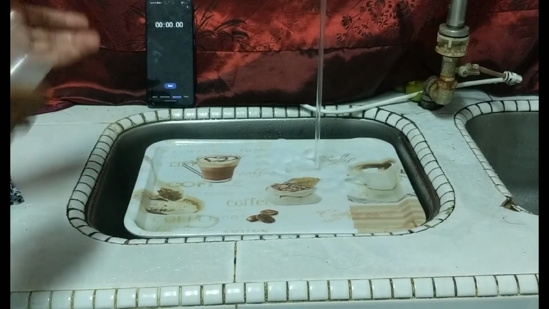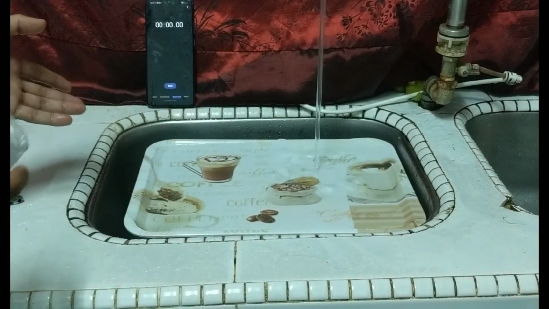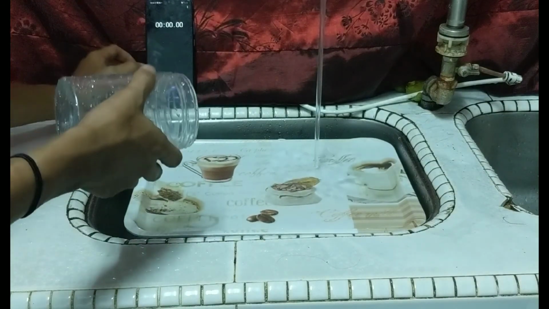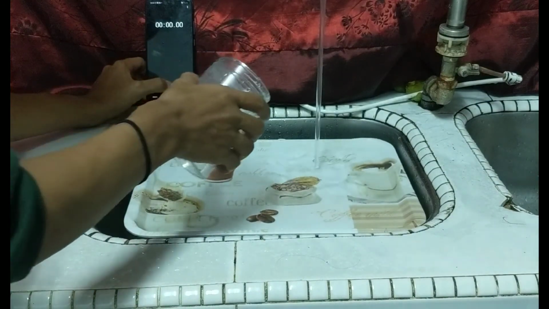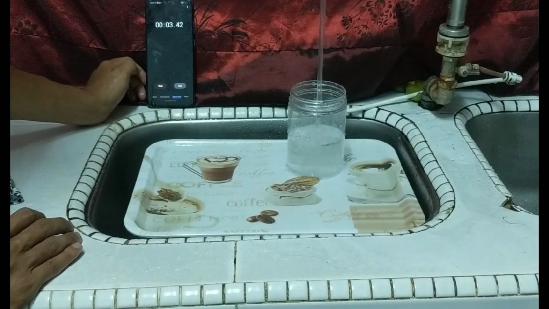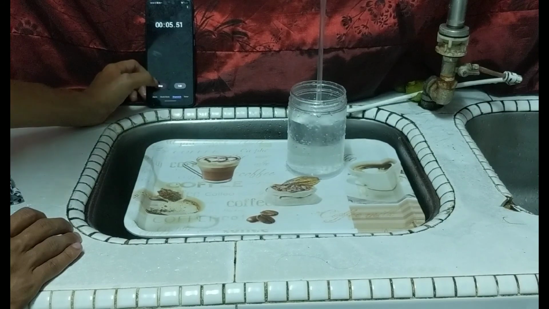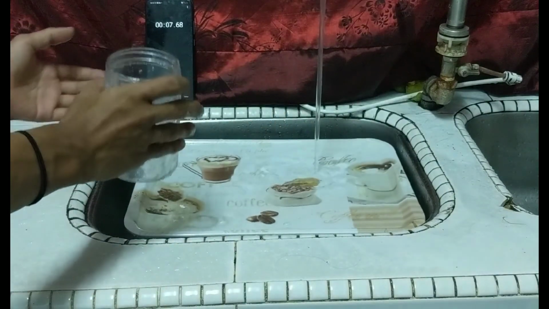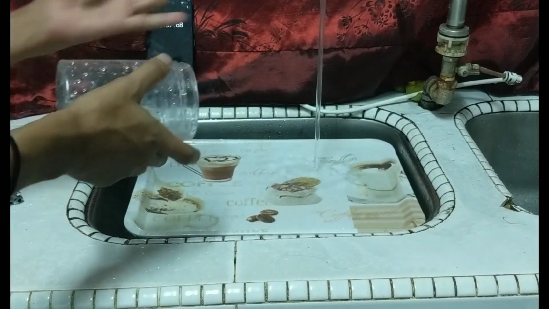Now the water flow is in a turbulent flow, so we have to do the same thing and record the time taken. 1, 2, 3. We have to repeat this experiment 3 times.